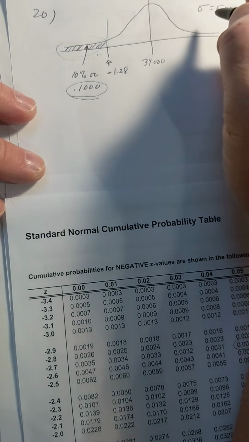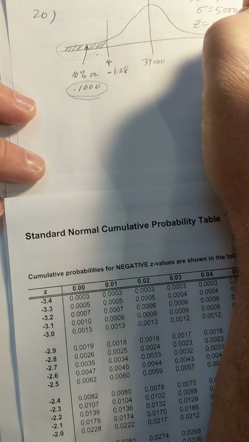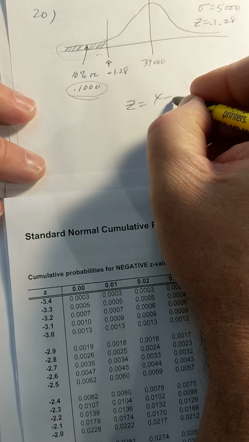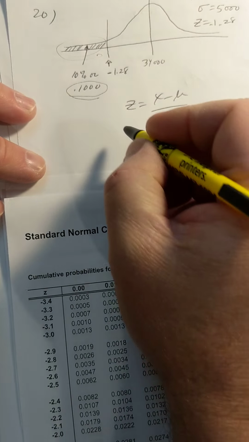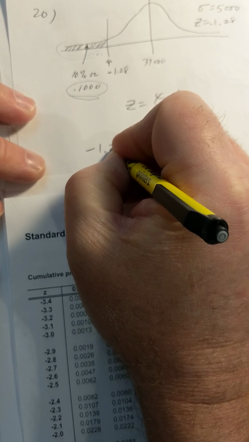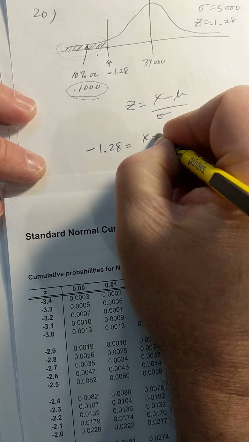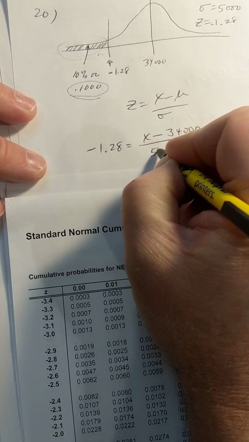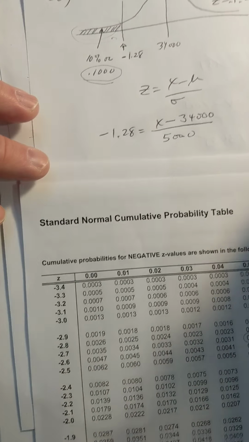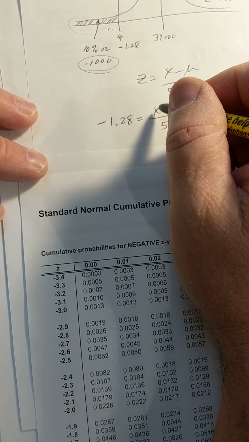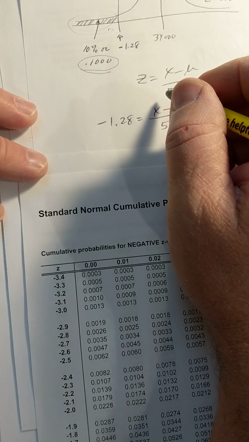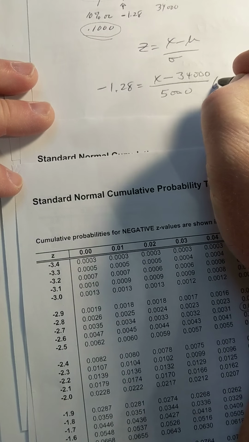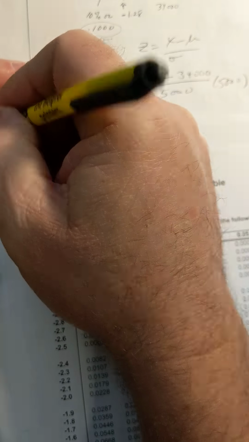So now we have a z-score of negative 1.28, and using our formula, negative 1.28 equals x minus the mean salary divided by the standard deviation, all that's given. And we're trying to find out what salary represents the cutoff for people in the bottom 10%. So we'll multiply both sides by 5,000.